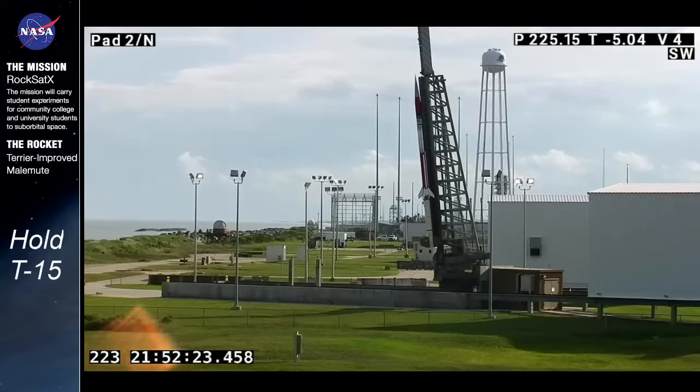RCE, RCE green. ACS, ACS is green. PLC, PLC is green. PTM, PTM is green. MM, green. SRPO, SRPO green. PM, PM is green. RSO, RSO green pending surveillance aircraft clearance.